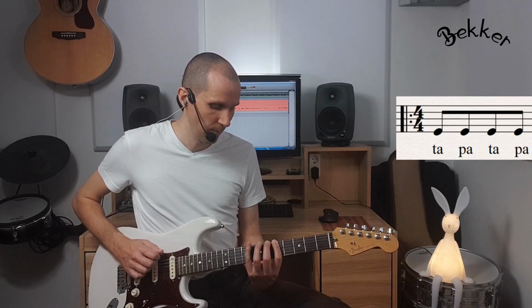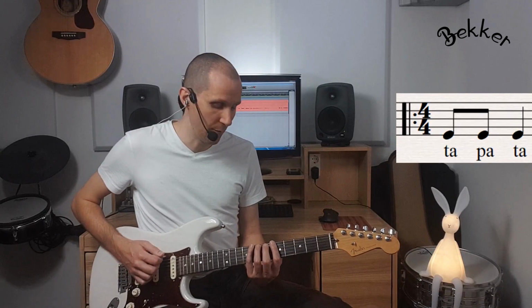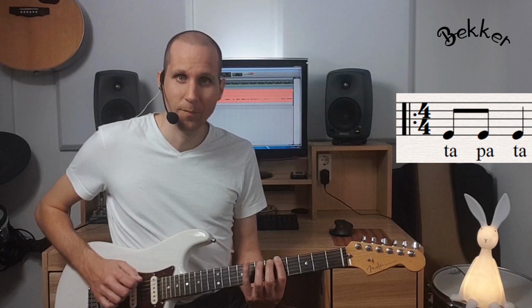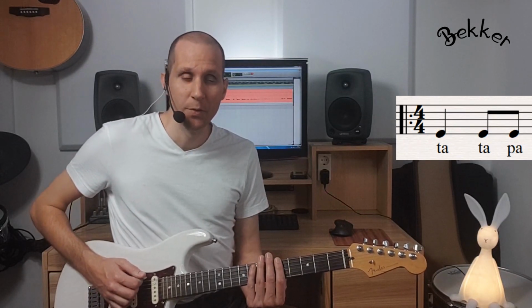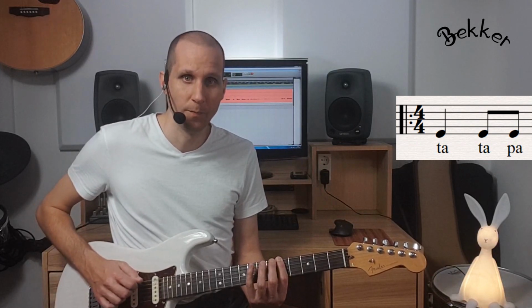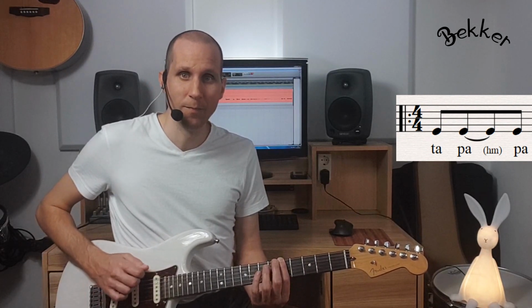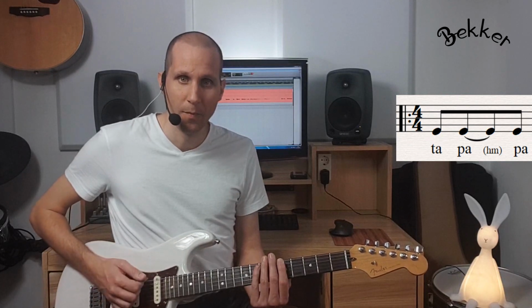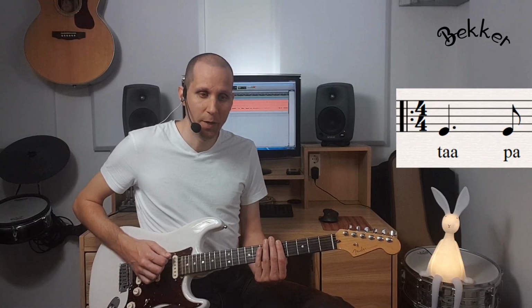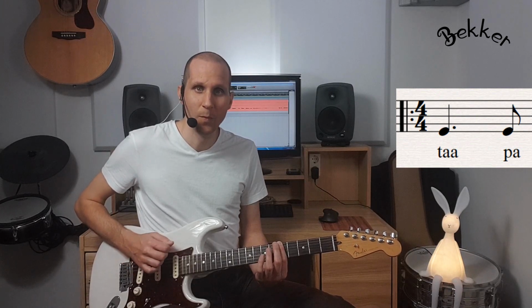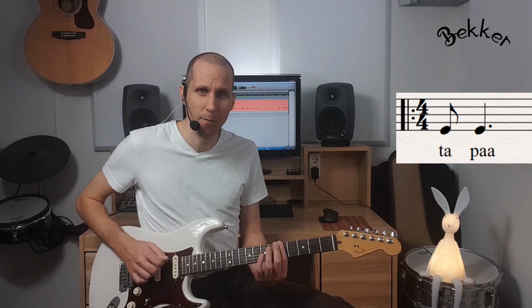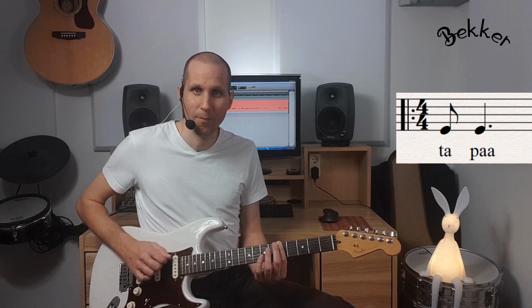Okay, so now we have 6 patterns. We had this one. We had this one, 2, 3, 4, and we had this one, 2, 3, 4, and this one, 2, 3, 4, and 2, 3, 4, and those are the 6 eighth note patterns that you can play over the pulse.